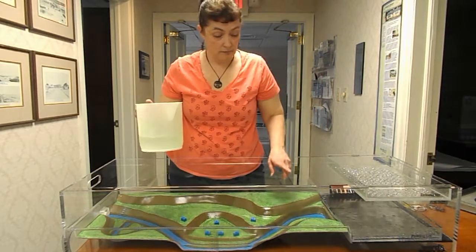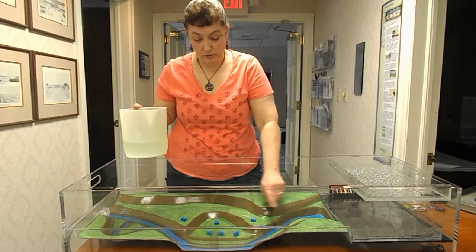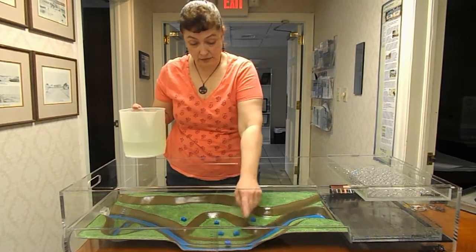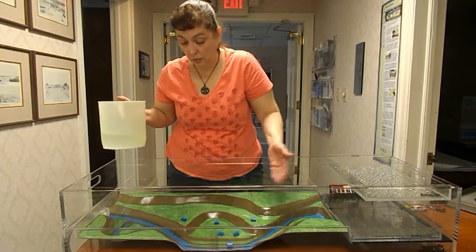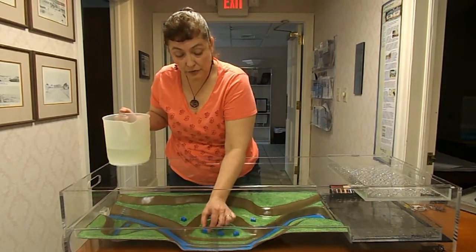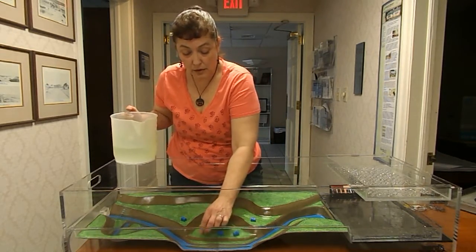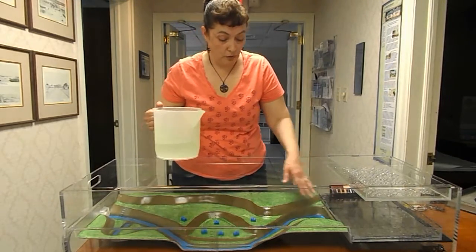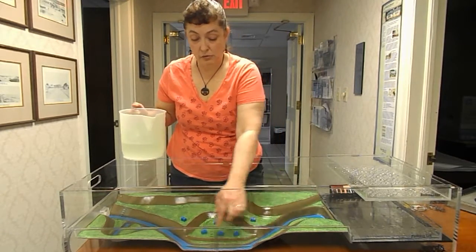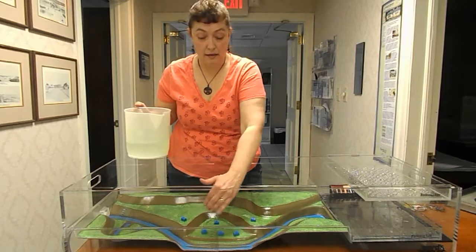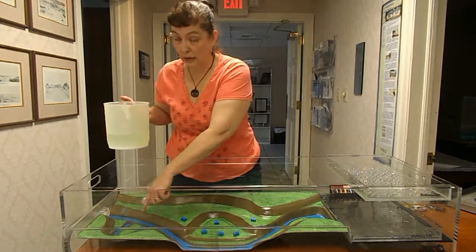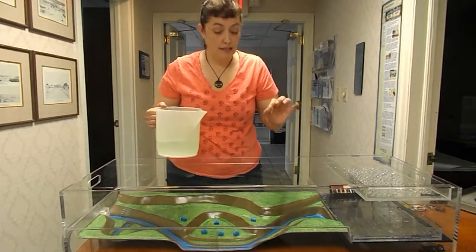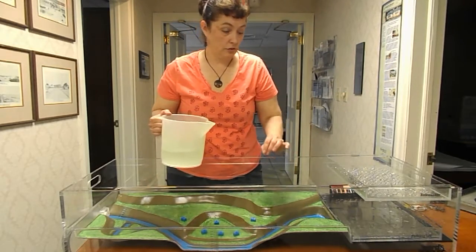Now we have a problem. All these lovely folks are starting to flood. There go the houses, because there's nothing to hold this water back. Now there are different things you could do to help minimize this for these people. You could build some levees or some dams here to hold the water back, but by doing that, you could make it worse for people further downstream. So we try to think about the best thing we could do.